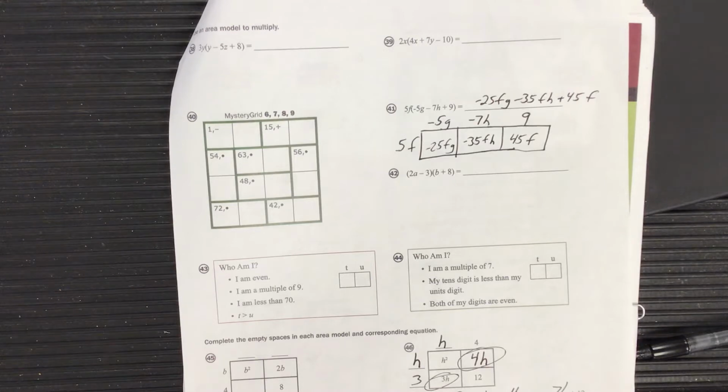Just gotta try to solve it based on those clues. So I'm even, so you know that's gotta be 0, 2, 4, 6, or 8.